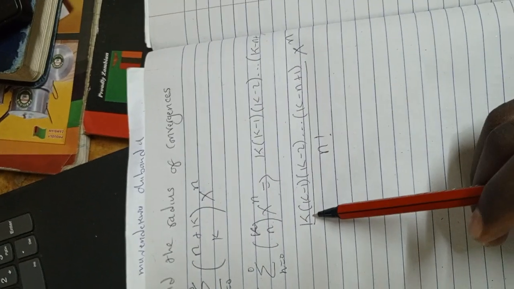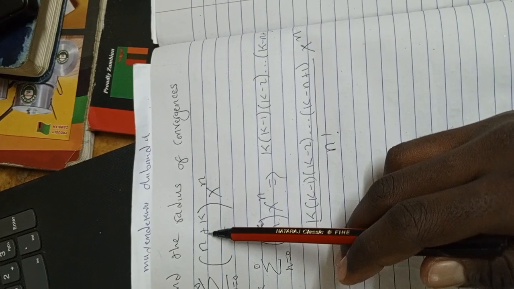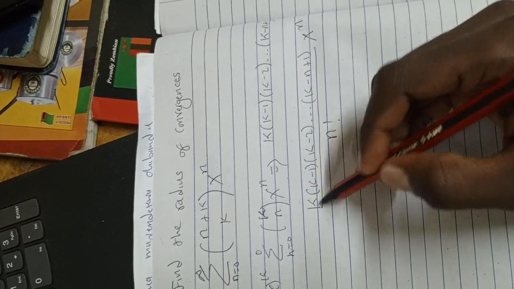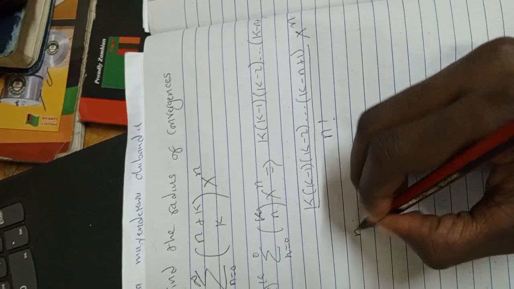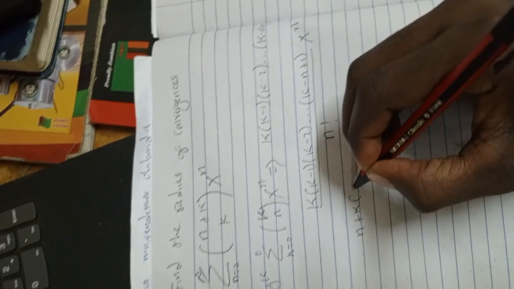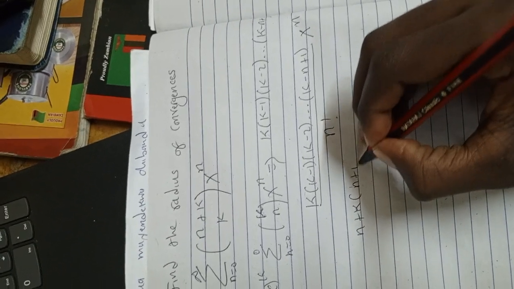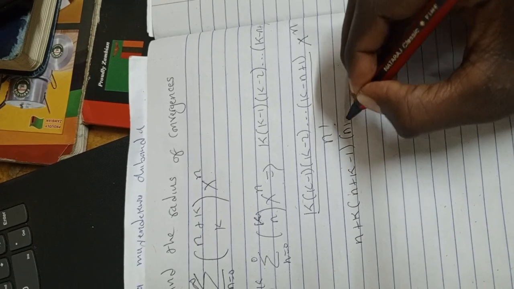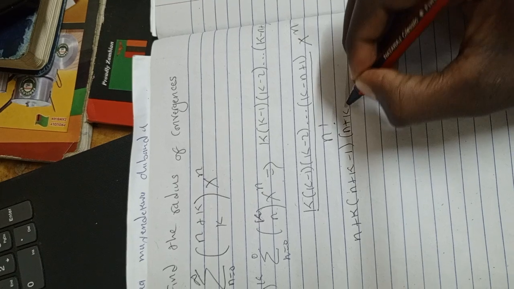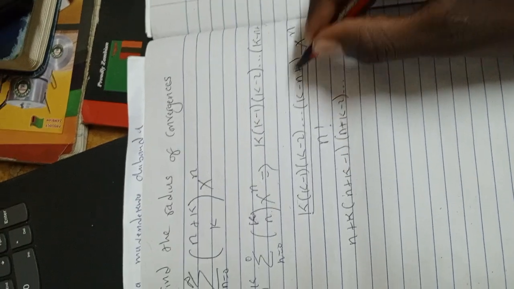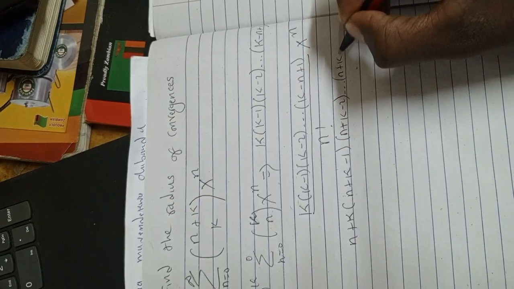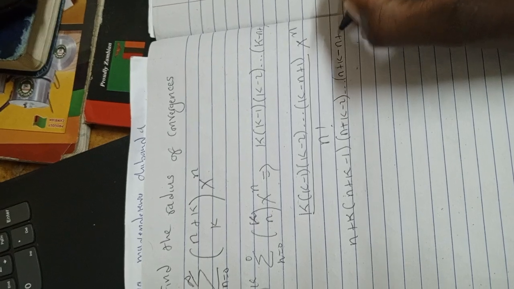So we have seen that this is our k. Observing what we have there, what is our k? Our k is n plus k. So let's write it here where there is k. So this will be n plus k, open bracket, n plus k minus 1. We open another bracket, n plus k less 2. We are just going to write it the way it is, where there is k, it will be n plus k less n plus 1.